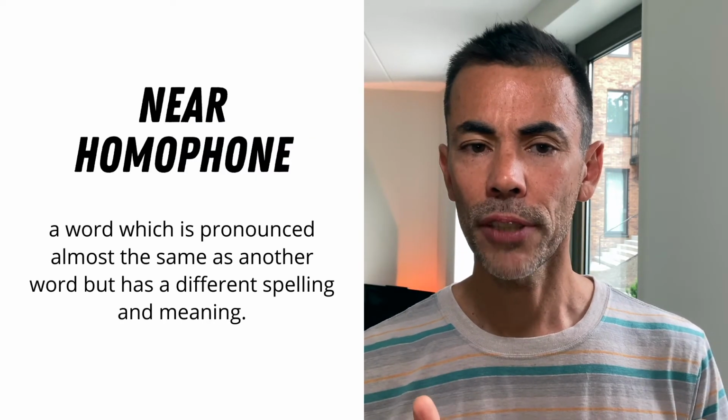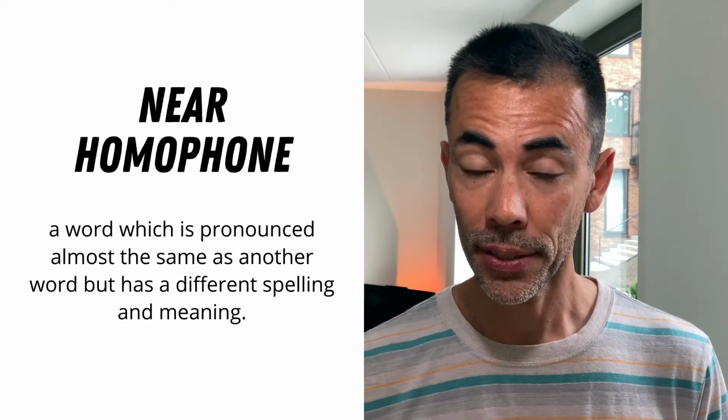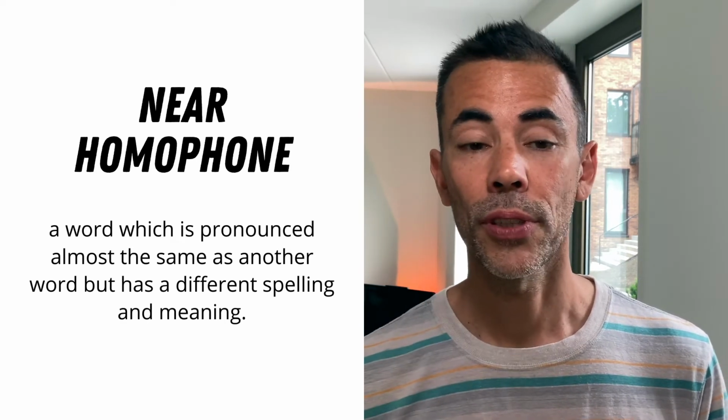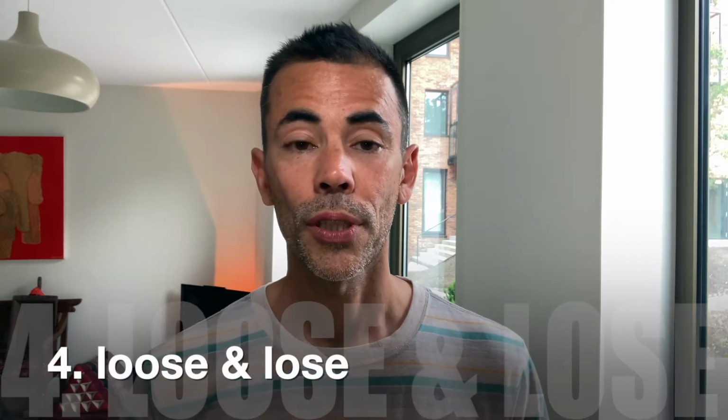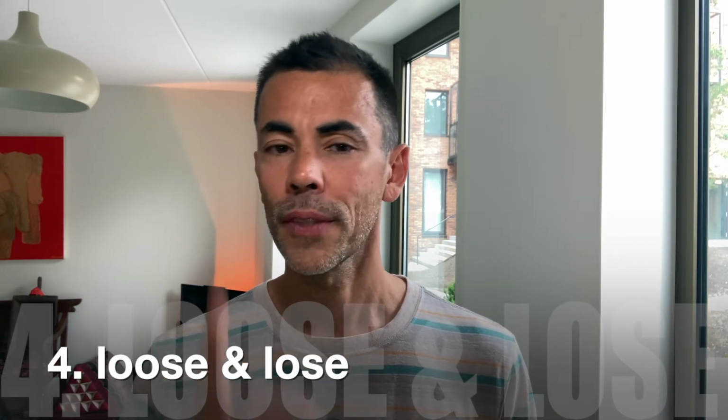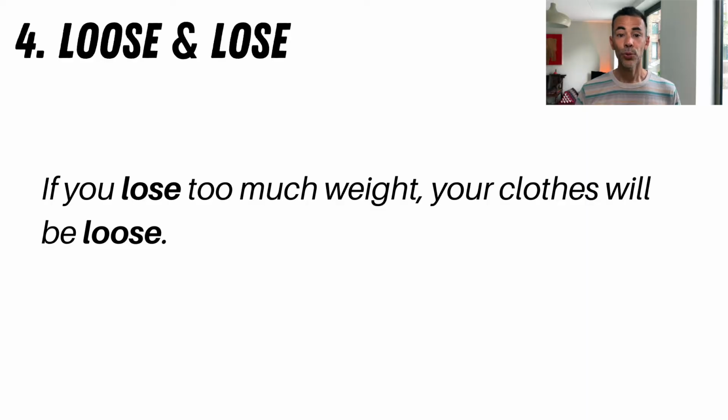Now the next 2 errors are near homophones. So they are spelt differently and have different meanings, but almost sound the same. The 4th common error, loose and lose. Here's an example. If you lose too much weight, your clothes will be loose.